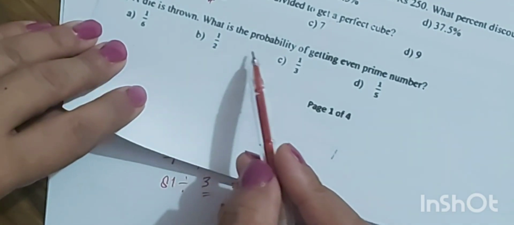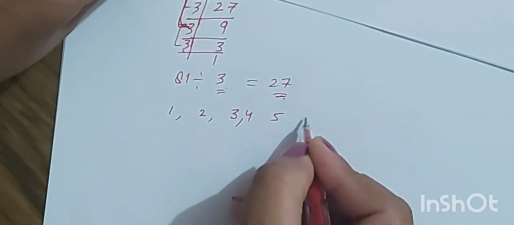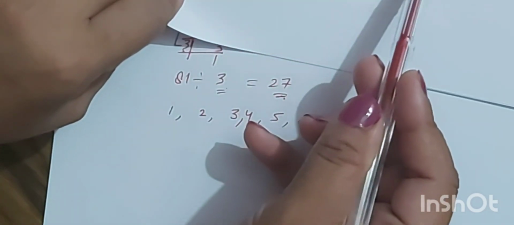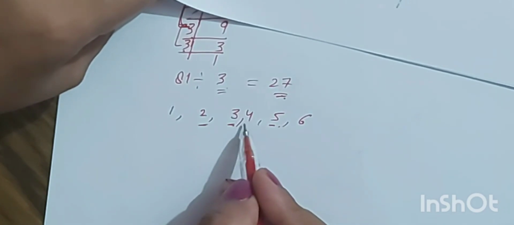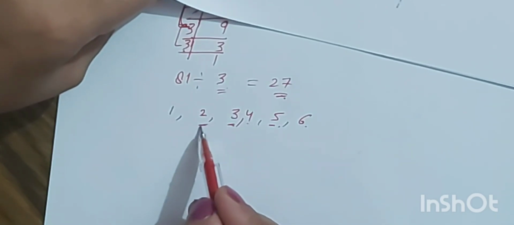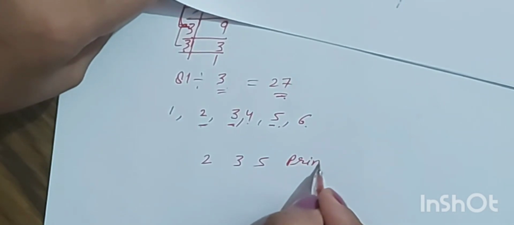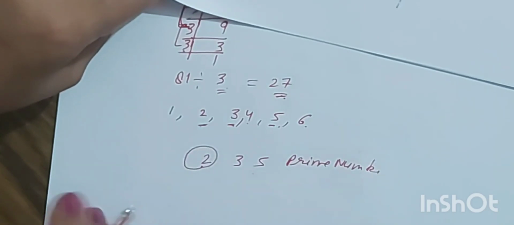A die is thrown. What is the probability of getting an even prime number? As we know, on a die there are numbers 1, 2, 3, 4, 5 and 6. Okay, so in these 6 numbers, the probability of getting an even prime. So 2, 3 and 5, these are prime numbers and 4 and 6 are composite. 1 is neither a prime nor a composite. Okay, so 2, 3 and 5, these are prime numbers, and from these three numbers 2 is the only even prime number.